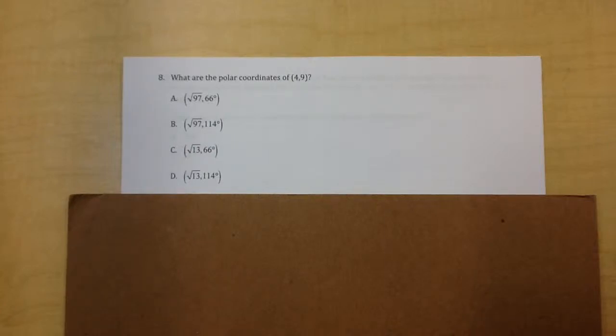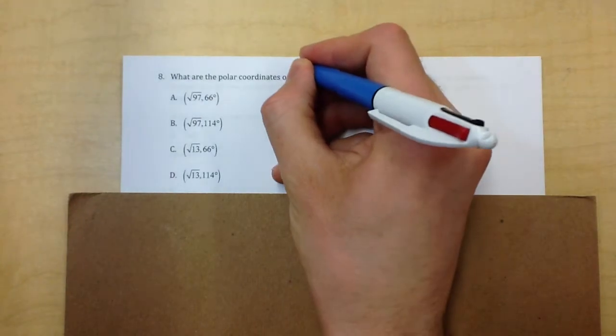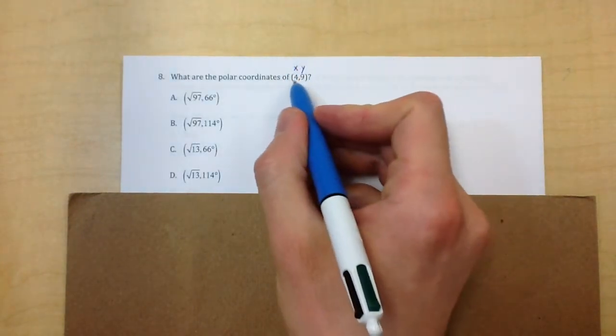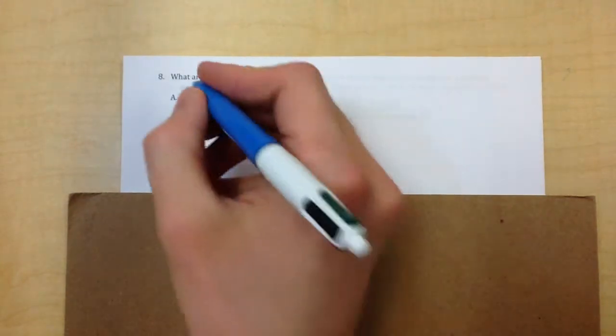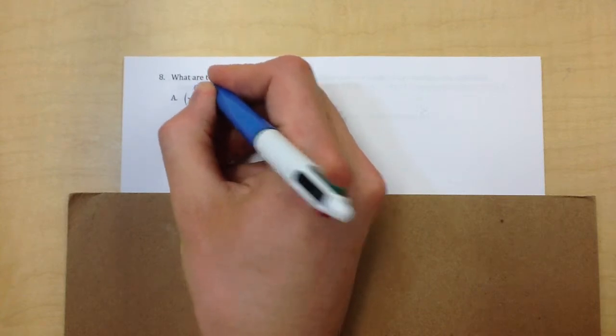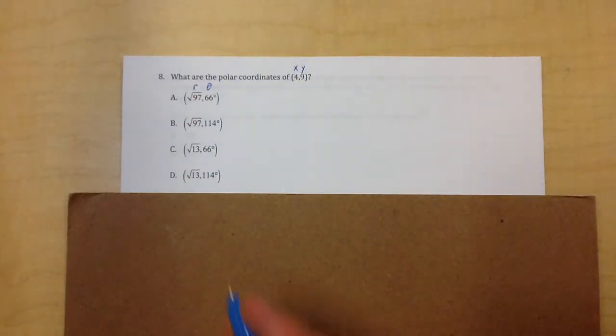Number 8 is going to take a little bit of work. Earlier we had done a problem that switches from polar to rectangular, and now we're going to switch from rectangular to polar. So here it is in rectangular form with an x and a y, and the answer choices are r and theta. Each of them are r and theta all the way down.